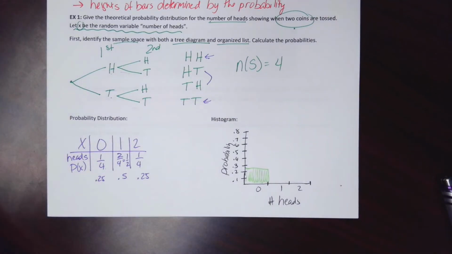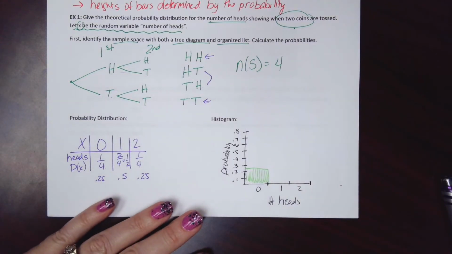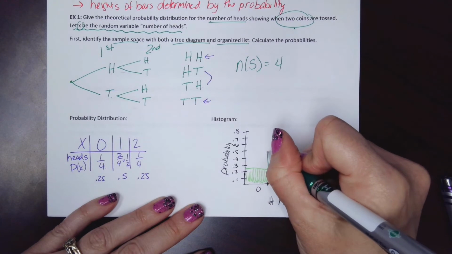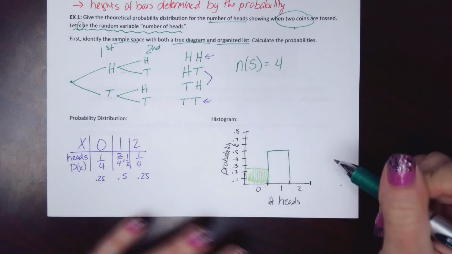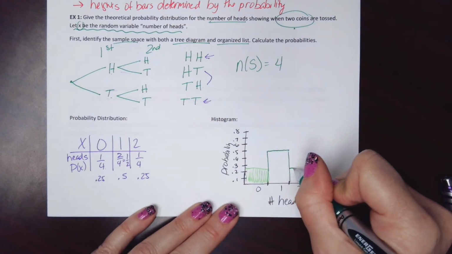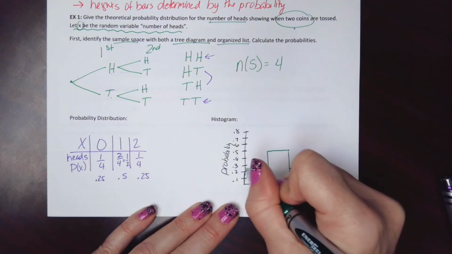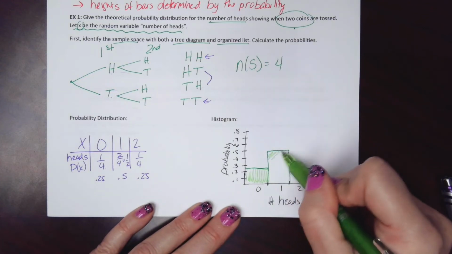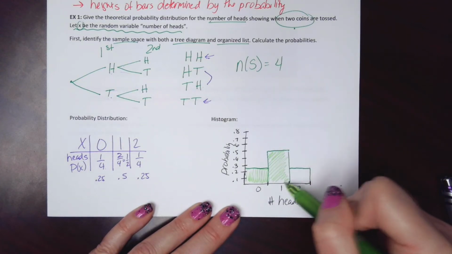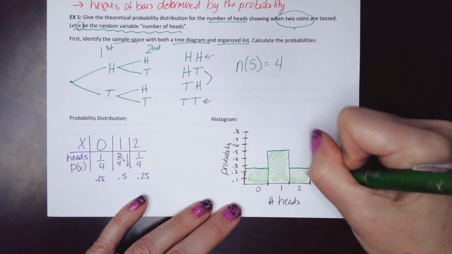The probability of getting 1 out of the 2 that lands on heads is 0.5, so that bar is going to be twice as tall. It's going to go up to 0.5. It's going to be just exactly as wide. And then the probability of getting 2 heads is the same as the probability of getting 0. You can see how our histogram lines up.